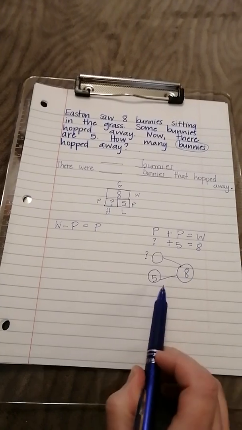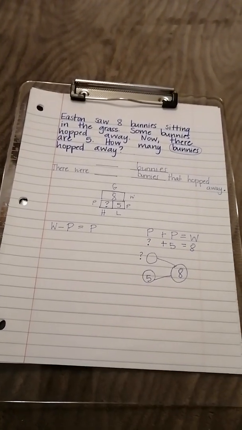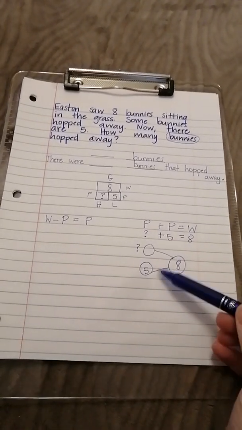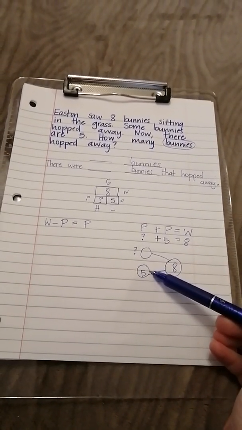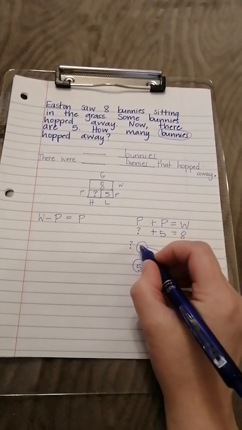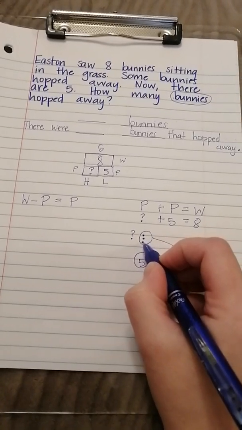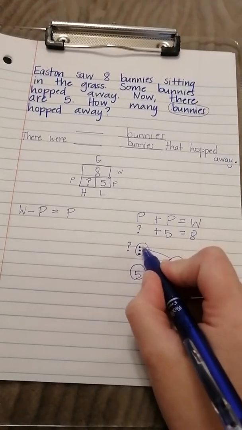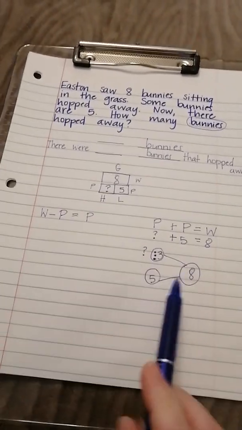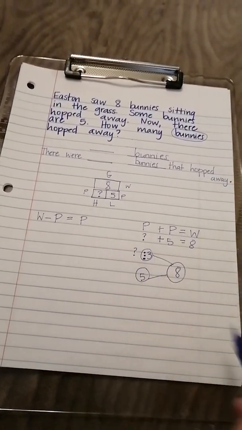So how do I figure this out? I have 5 as a part of 8. What is my other part of 8? So I know that I can count on. I can put this number in my head and I can count on 5 until I reach my whole. 6, 7, 8. So 3. So 3 must be the missing part that we're looking for. 3 must be the bunnies that hopped away.